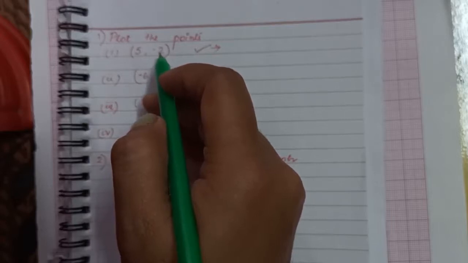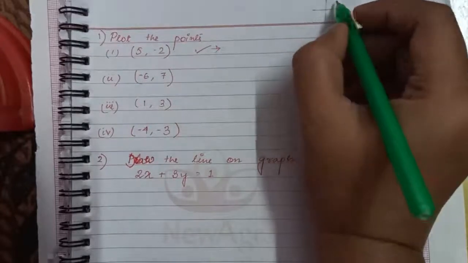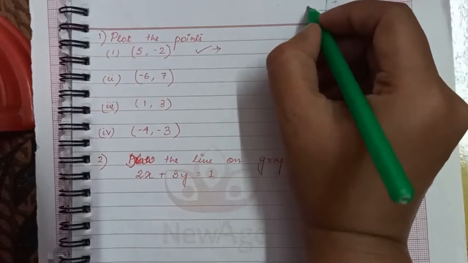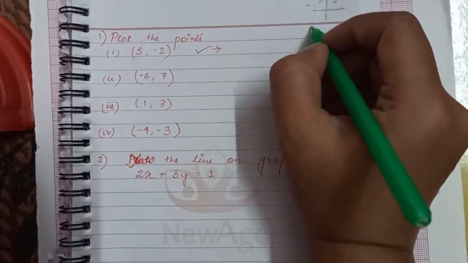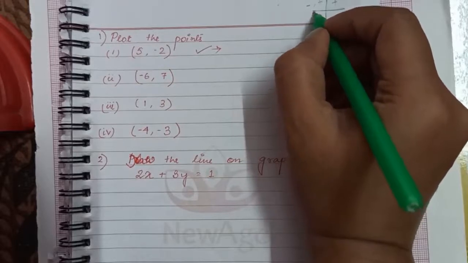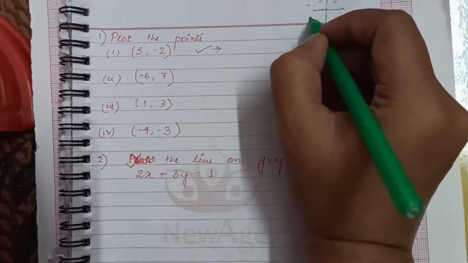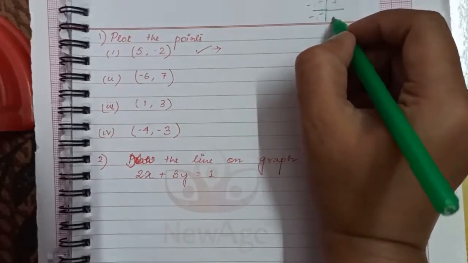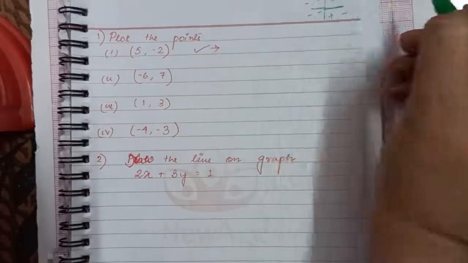Now x positive, y negative, if I just imagine, here both were positive, here x was negative and y was positive. Here both x and y were bounded by negative axes, so both were negative. And here x was positive and y was negative, right?